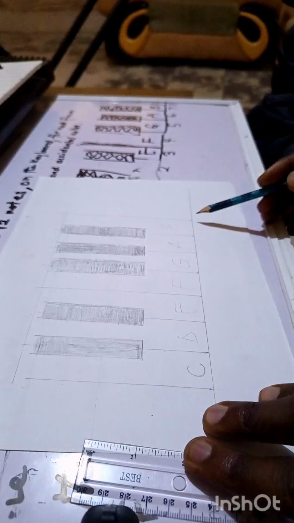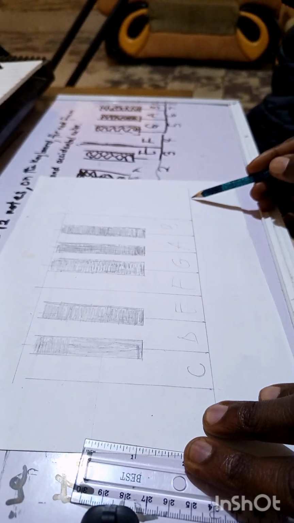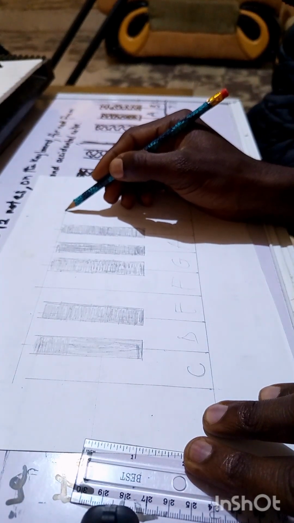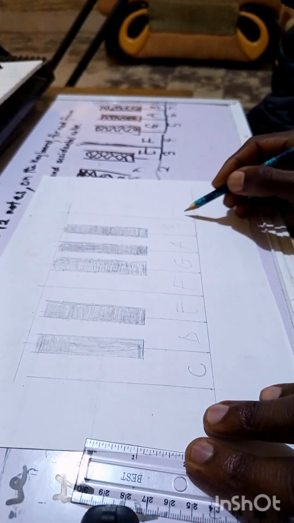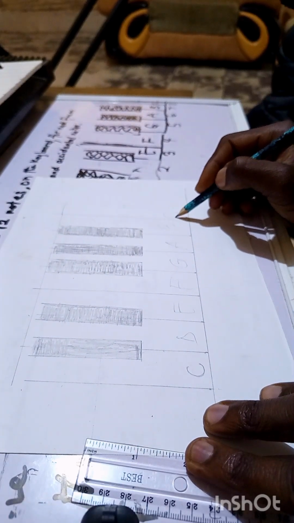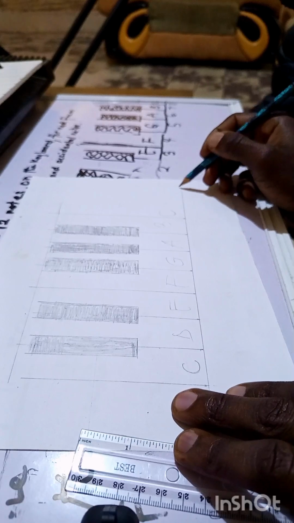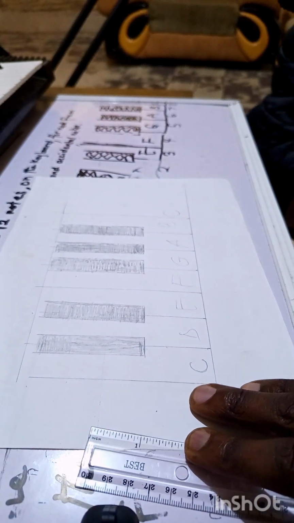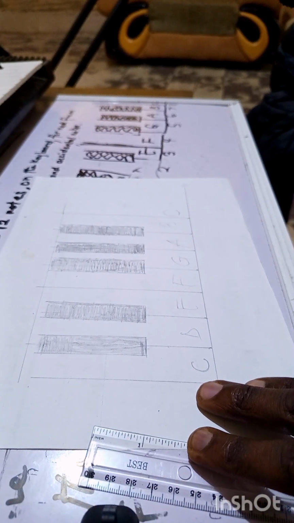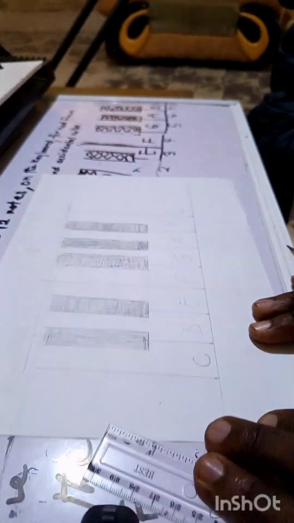Right? So see, our line is still continuing here, right? So if I do like that, what will be here? C. C. And C like this will continue going up like that. Right? You get it? Yeah. So this is what I want you to come.